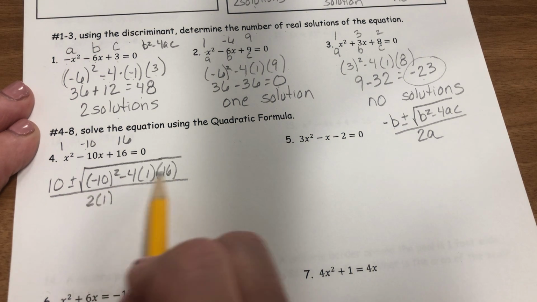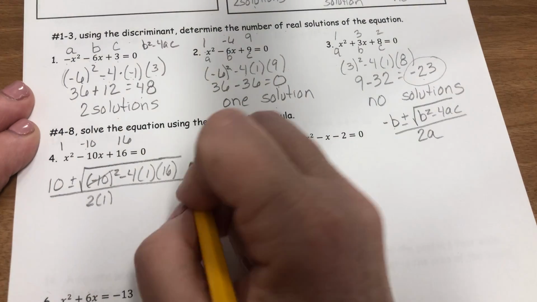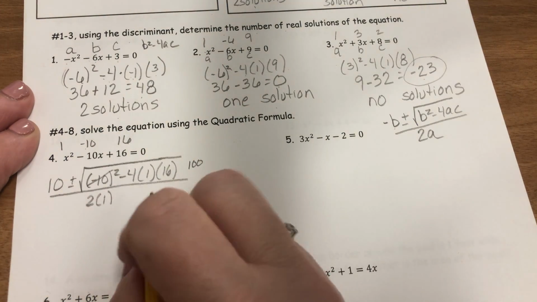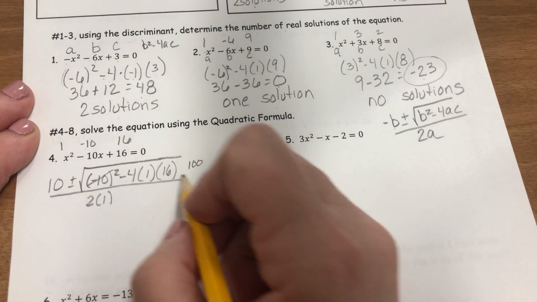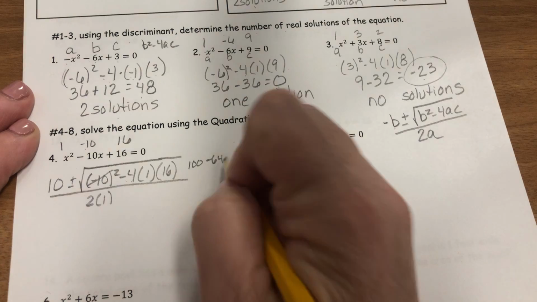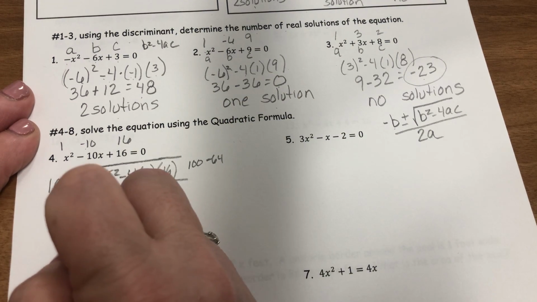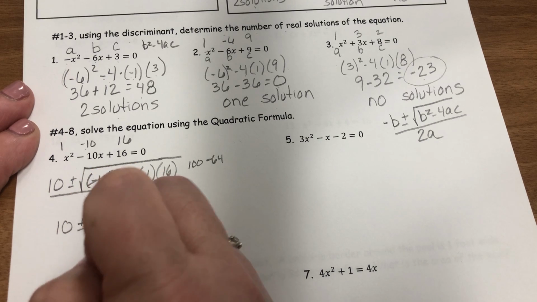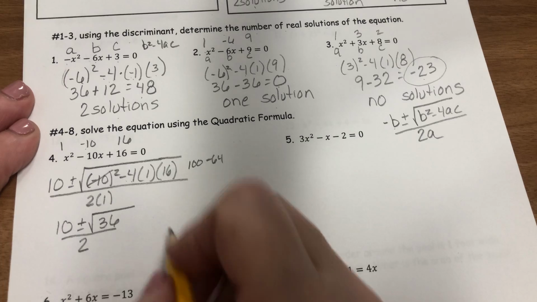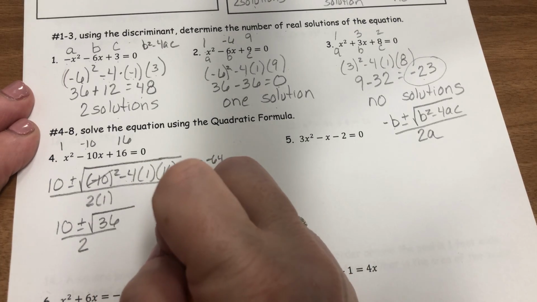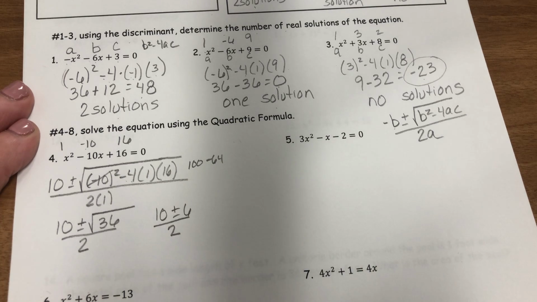And I usually start inside this whole monstrosity, this square root thing. So that would be 100. Negative 4 times 16, I think is 64. So that becomes 10 plus or minus the square root of 36 all over 2, which is 10 plus or minus 6 all over 2.